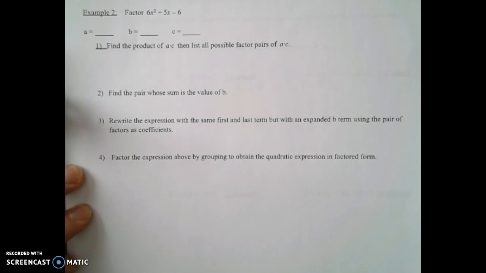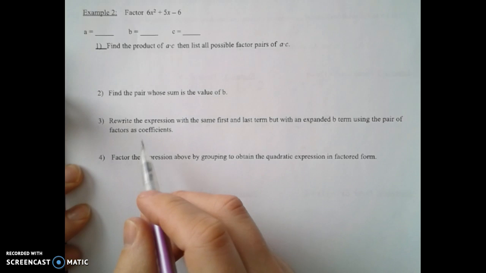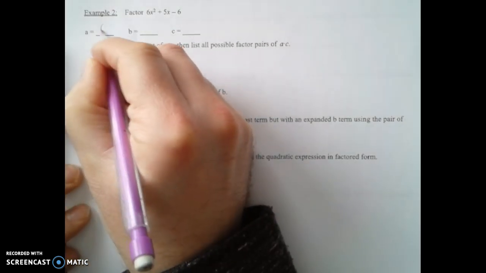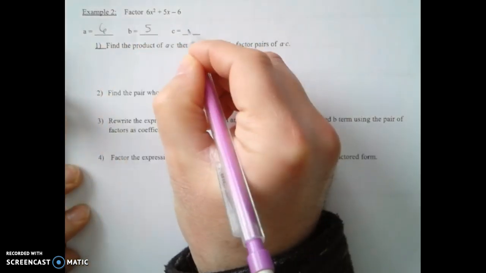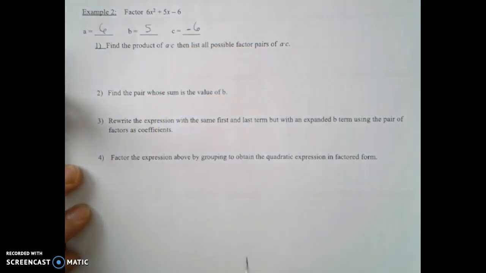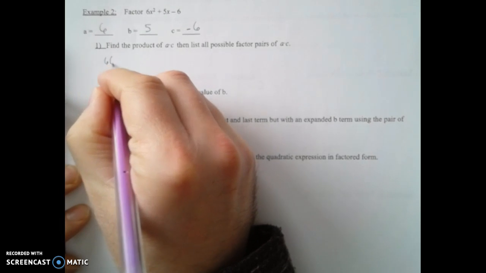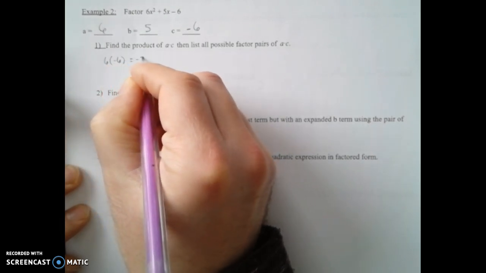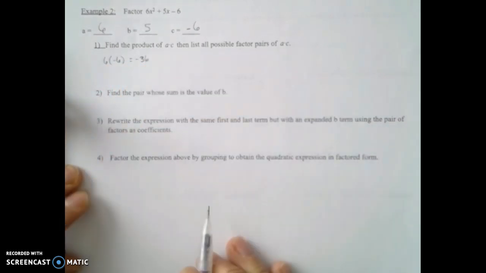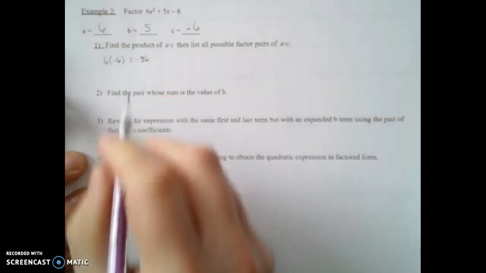In example 2, we have 6x squared plus 5x minus 6. Again, we're going to identify a, b, and c. A is equal to 6, b is equal to 5, and c is equal to negative 6. Now we're going to do a times c. 6 times negative 6 is equal to negative 36. And so now we're going to find all the factor pairs of negative 36.